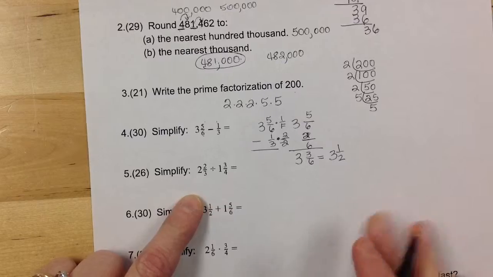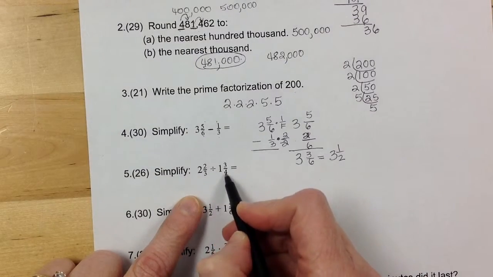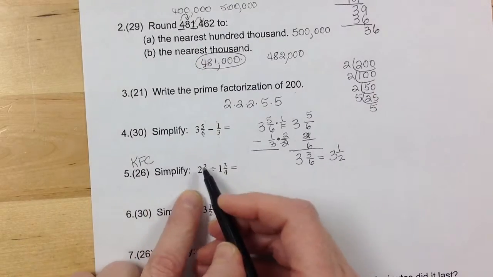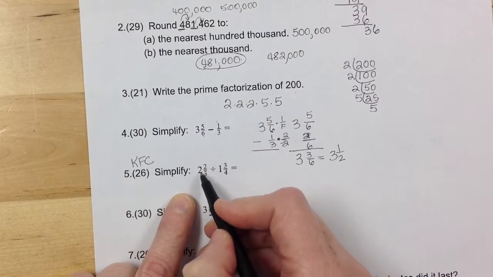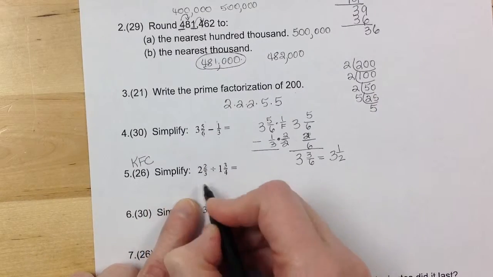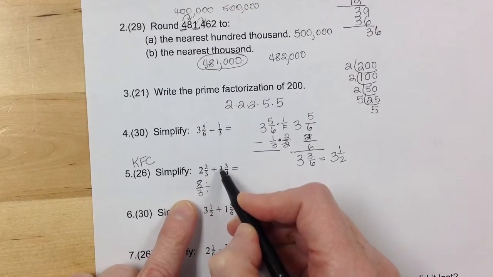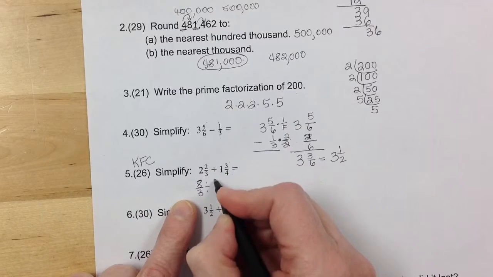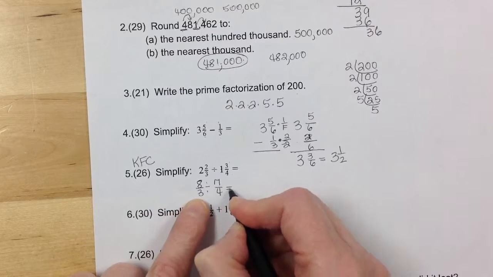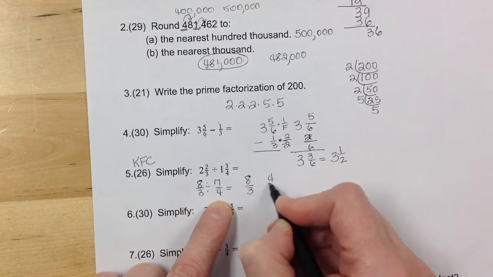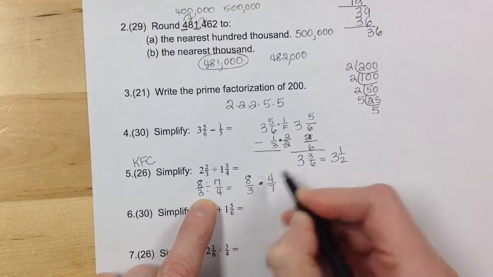Number 5, 2 2/3 divided by 1 3/4. When I do division, it is KFC, but I've got to make sure that I have fractions first. So I've got 2 times 3 plus 2 is 8/3. I'm going to keep it division for the moment. And 1 times 4 plus 3 is 7/4. So now we keep the first one, we flip the second one, take the reciprocal of it, and it's times.